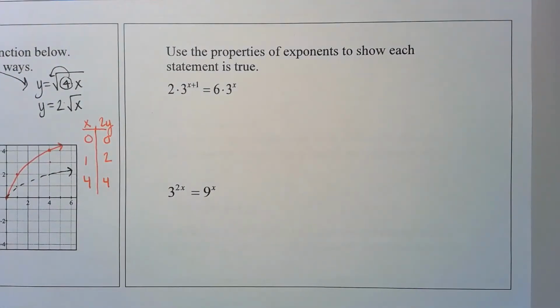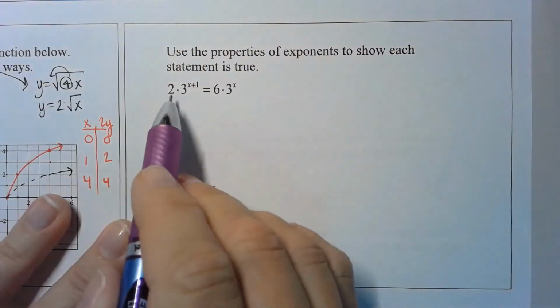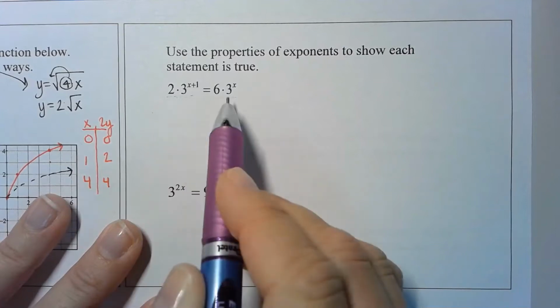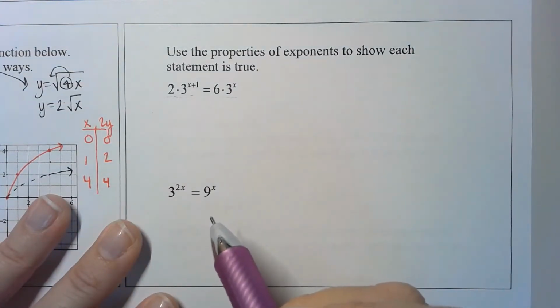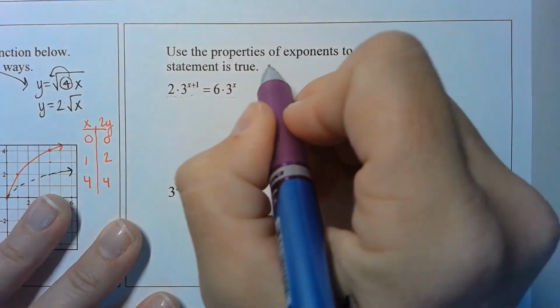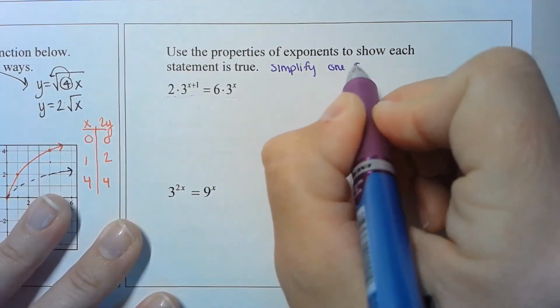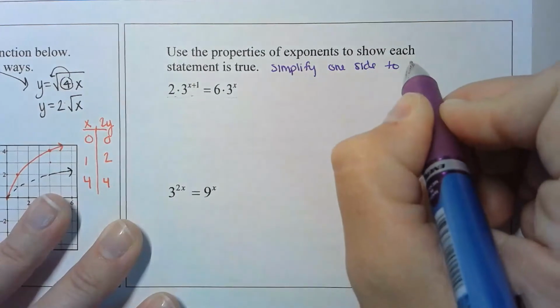Let's move away from some square roots. Let's look at some exponential expressions. It says use properties of exponents to show that each statement is true. I want to show that this is really the same as this. How do we show that? We simplify one side to match the other.